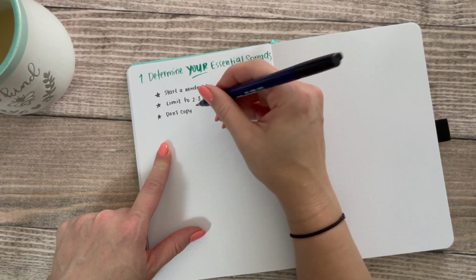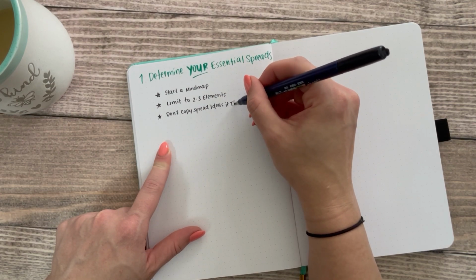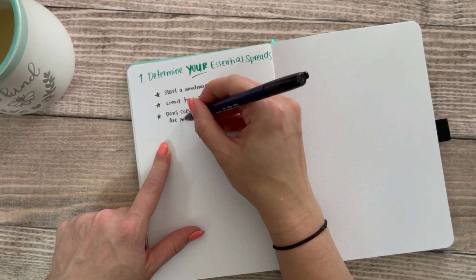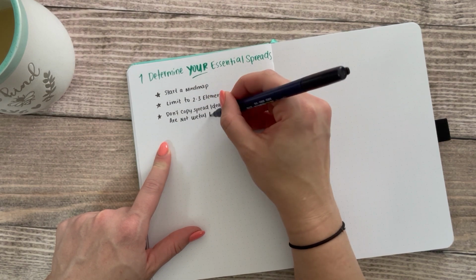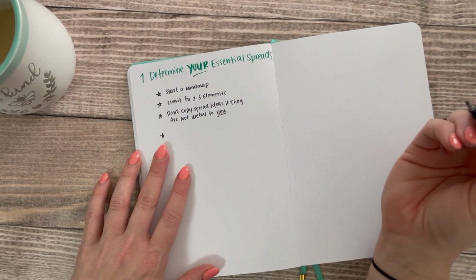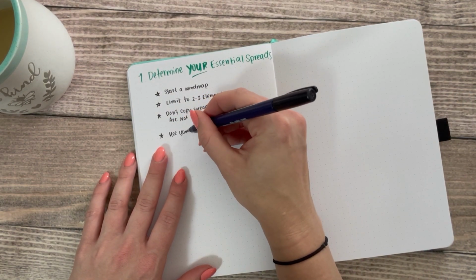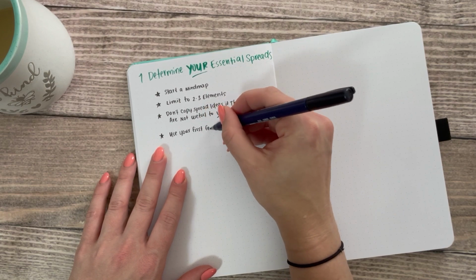And try to limit it to 2 or 3 elements. Don't overload yourself with so many different kinds of trackers. Don't add a sleep, a mood, a habit tracker with 80 habits on it. It's just not sustainable, so try to limit it down. And don't copy spread ideas if they're not useful to you.